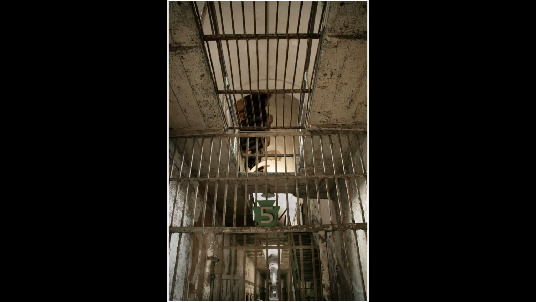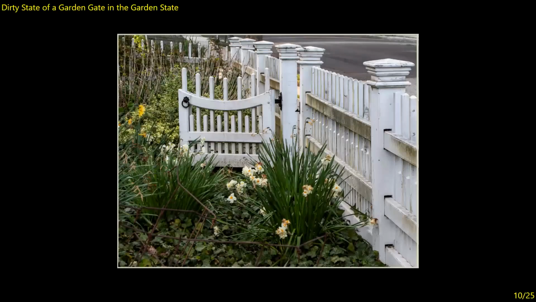Yeah, my cell was right in there. Nicely done. Yeah, I know it's the Eastern State Penitentiary. 7. Dirty State of the Garden Gate in the Garden State. Long title. Yeah, it is about the fence, kind of interesting with the flowers.